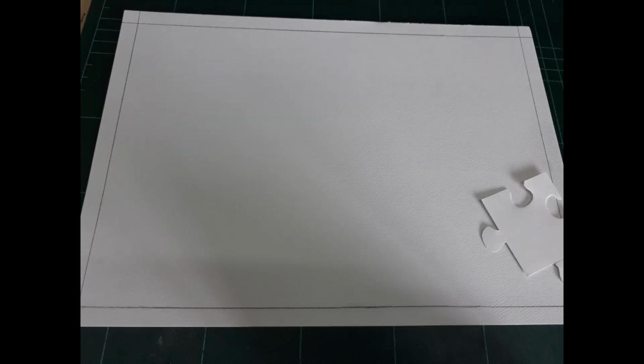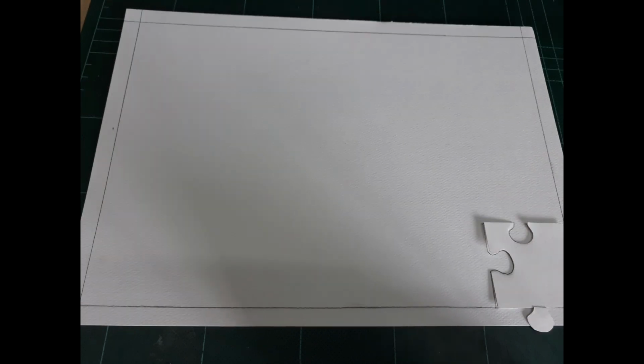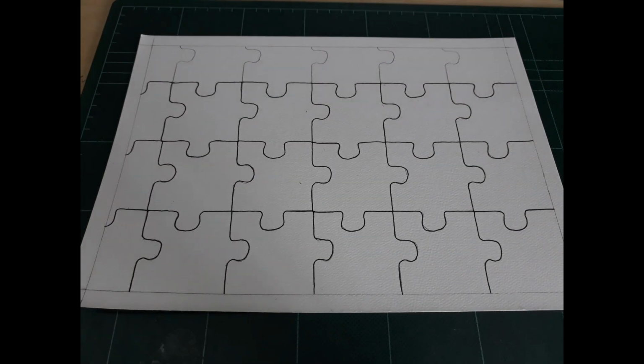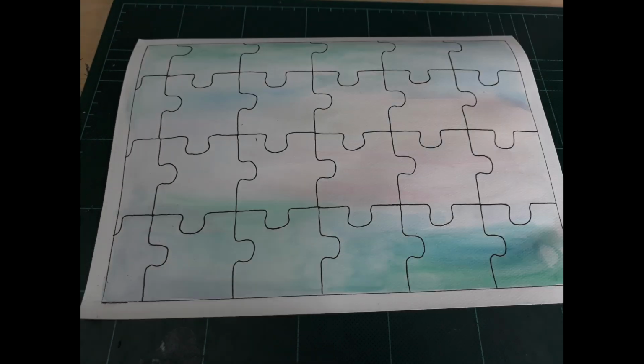Place the model on the paper and copy the shape. Translate the model and copy the shape on the paper. Repeat the steps.